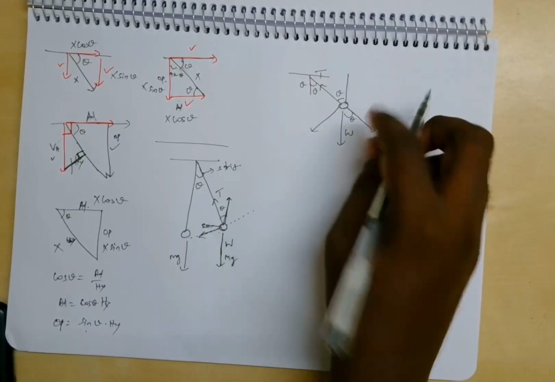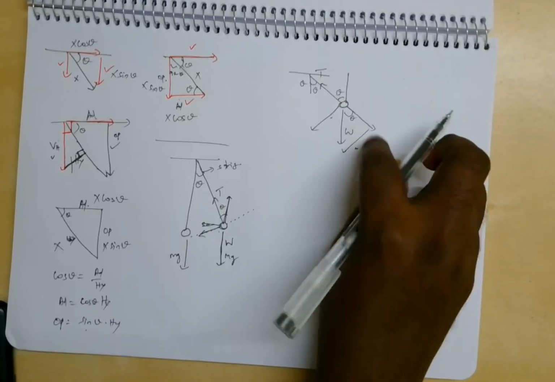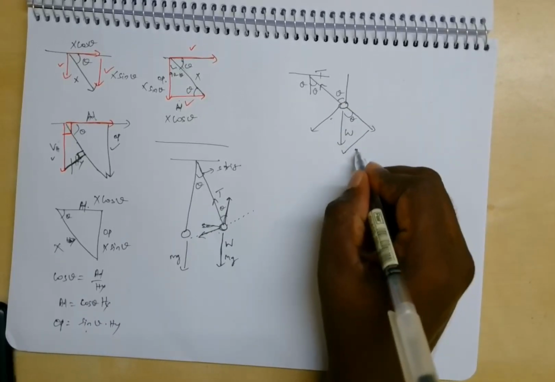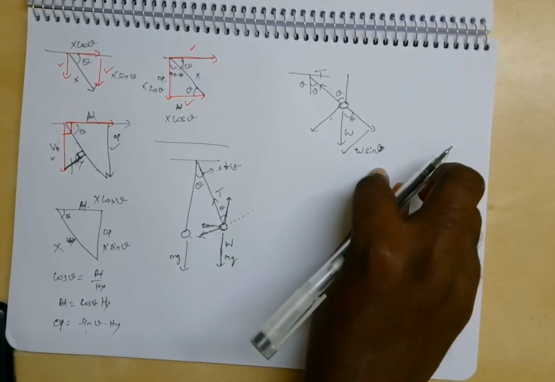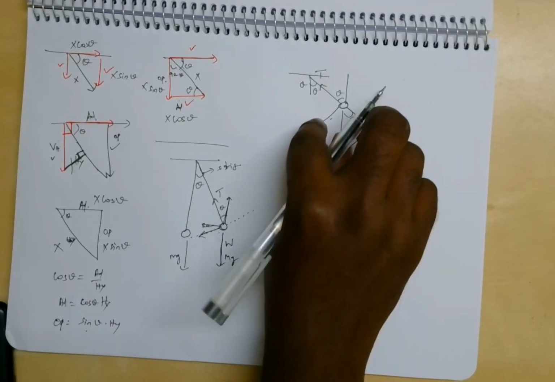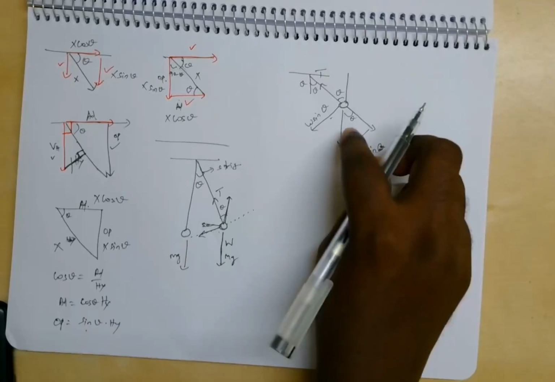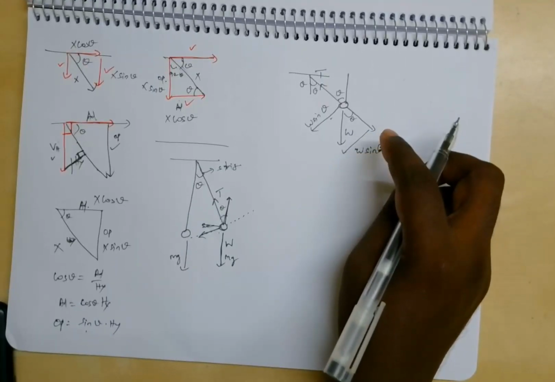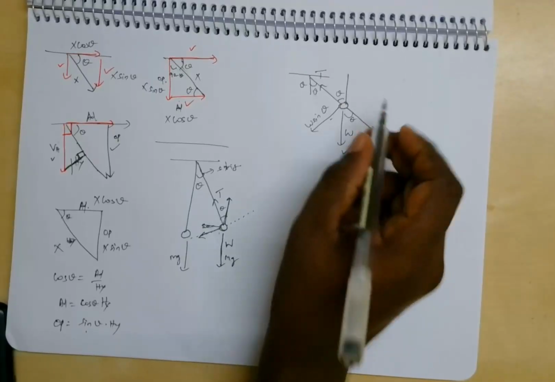Let's say that I am moving it here. This one I am going to move it here. Now this is opposite, so this will be W sine theta. If this is W sine theta, this is the same as what we moved here, right? So this is W sine theta. And this will be W cos theta.